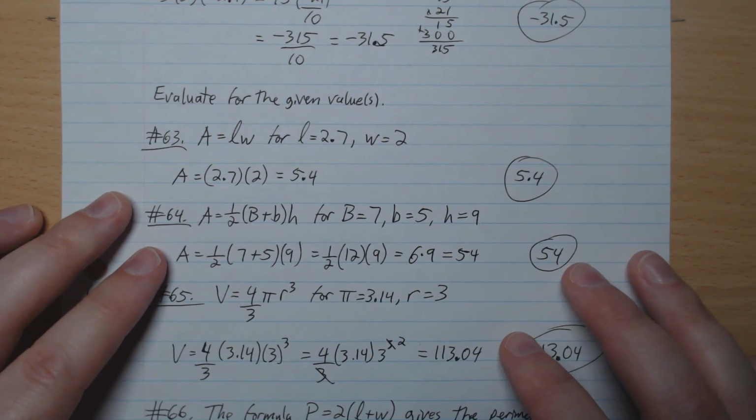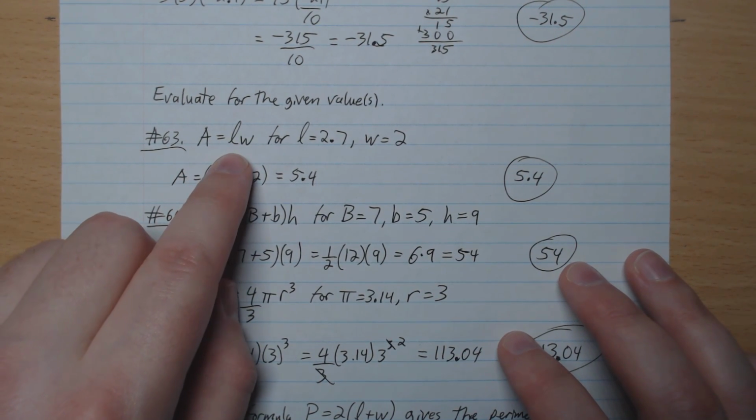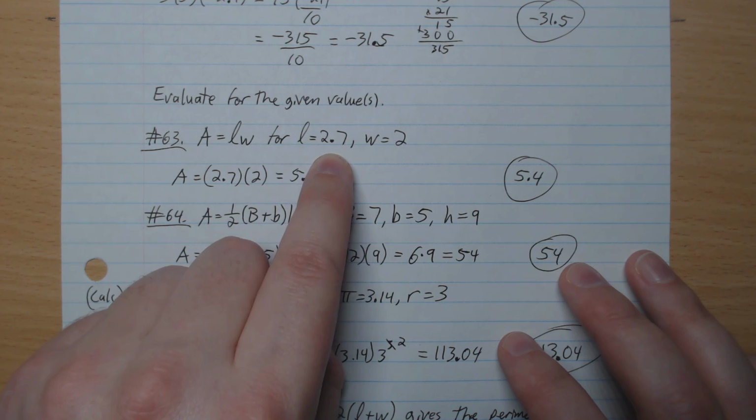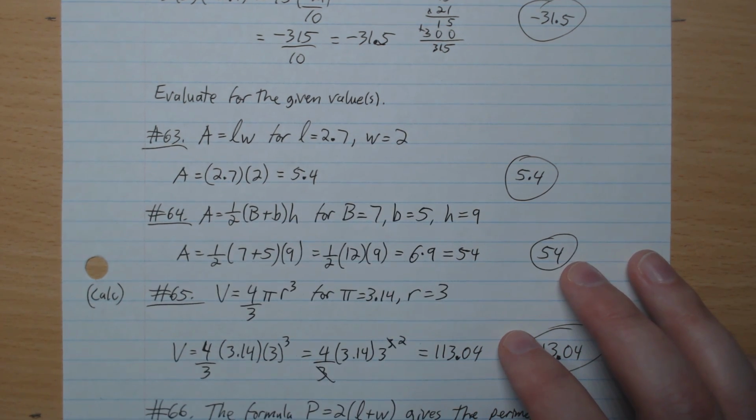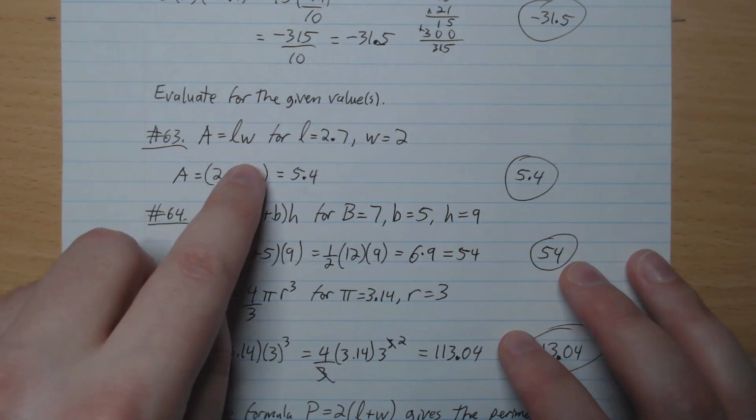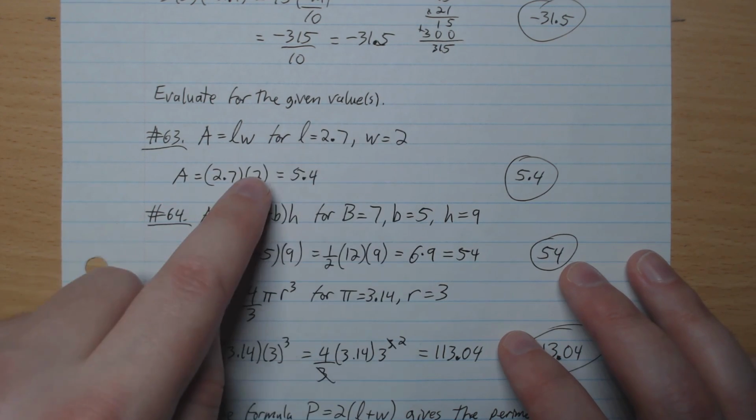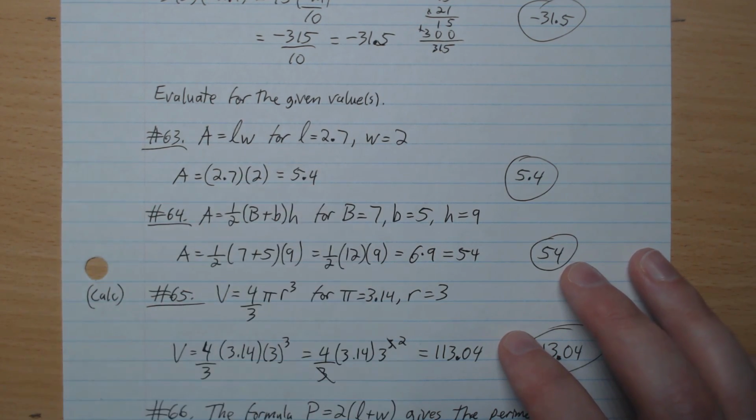Evaluate for the given values. A equals L times W for L equals 2.7 and W equals 2. So A equals LW, plug in L, plug in W, equals 5.4.